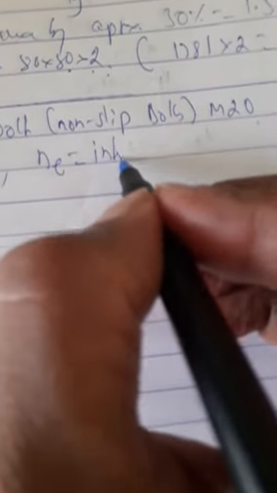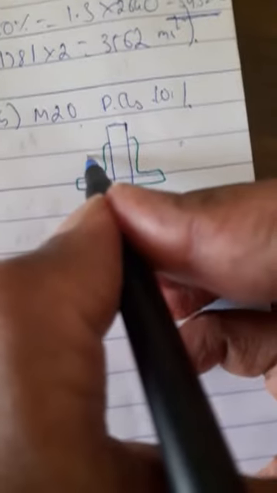Ne, number of interfaces. Now just let me draw a small diagram. There are two angles. Say this is one plate or gusset plate. For this gusset plate, there are two angles like this, and for this you are going to provide bolting like this across the bolt.